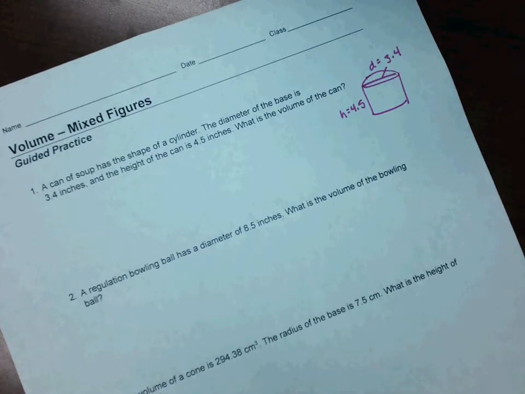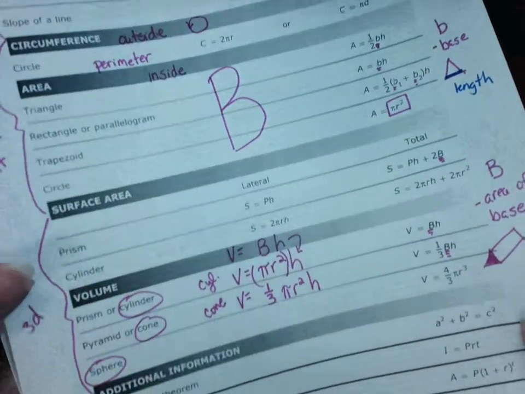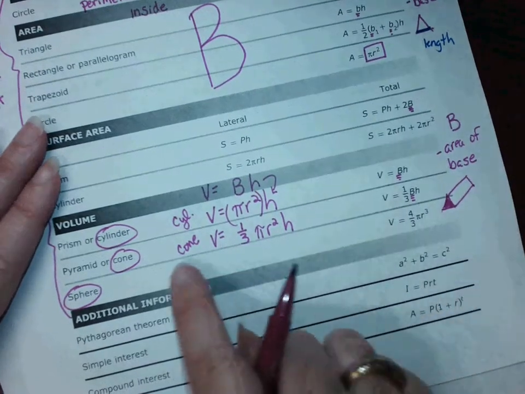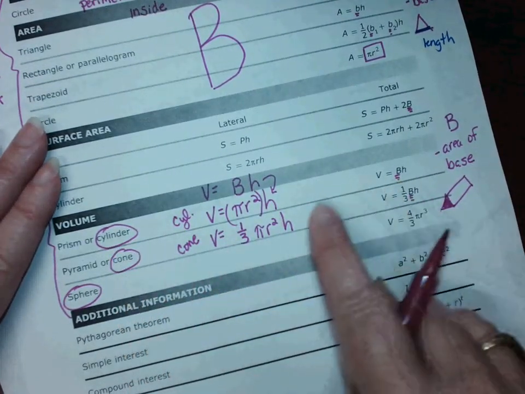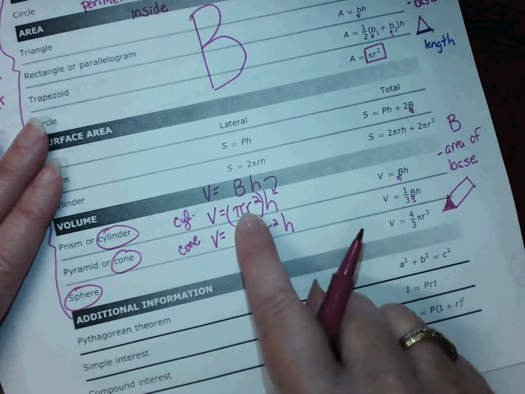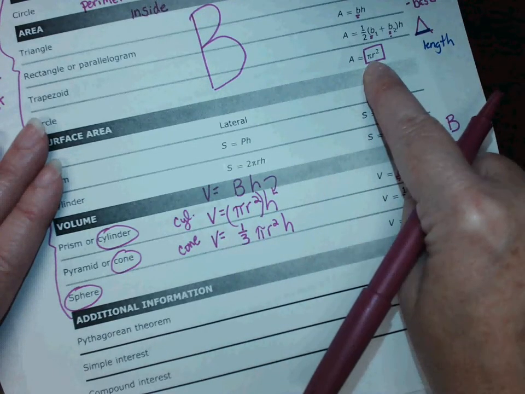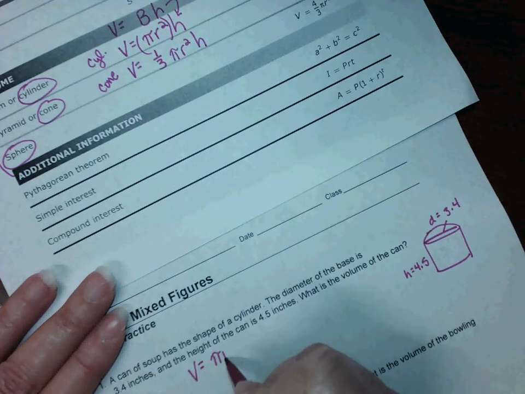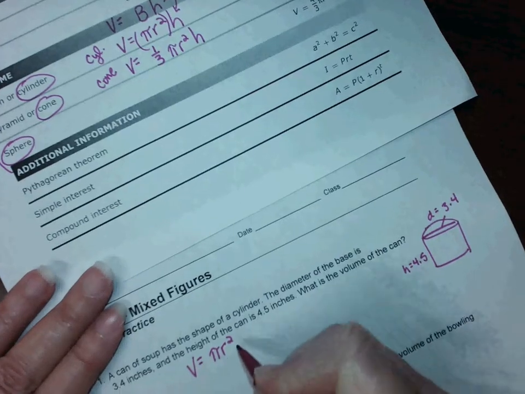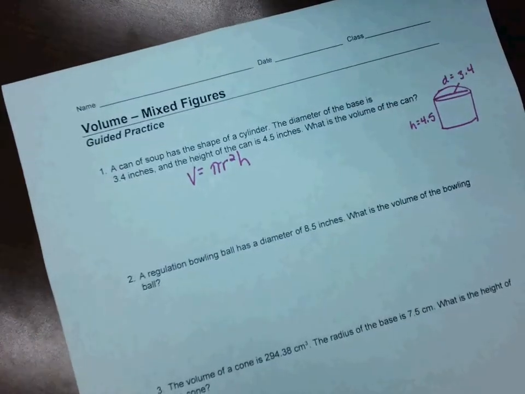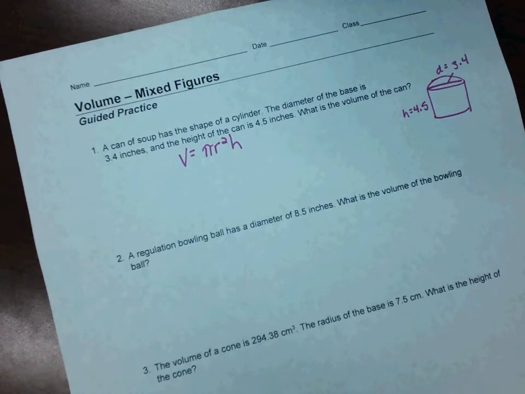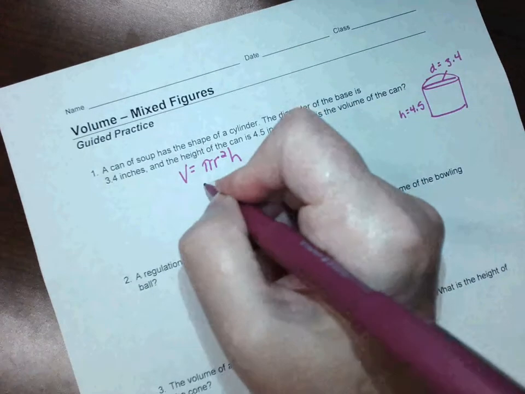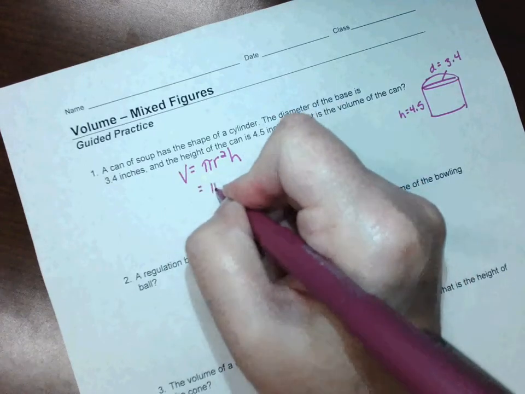So, this is a cylinder. So if I look at my formula chart, the cylinder is area of the base times the height. My base is a circle, so I'm using this formula for big B. So I'm going to write volume equals big B, it's a circle, pi r squared times h. And then I'm going to fill this thing in, because that is step 2, fill it in.